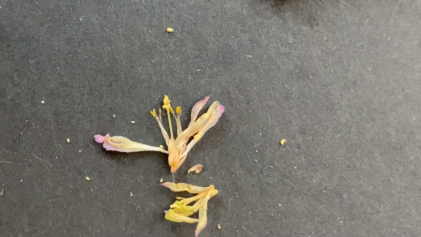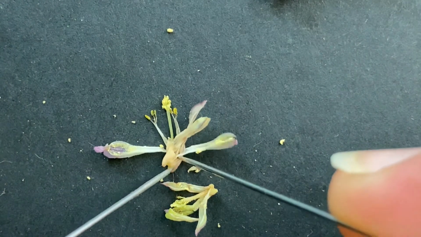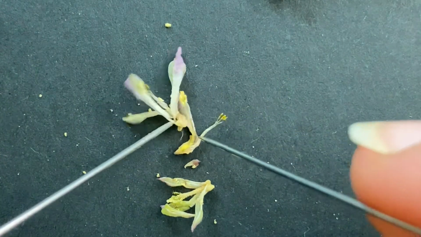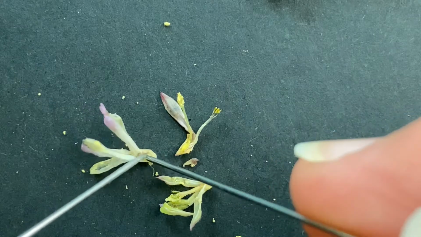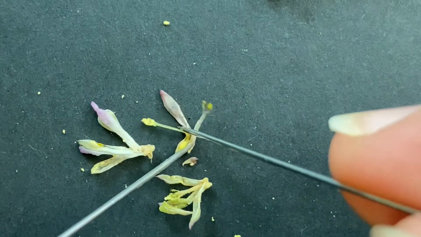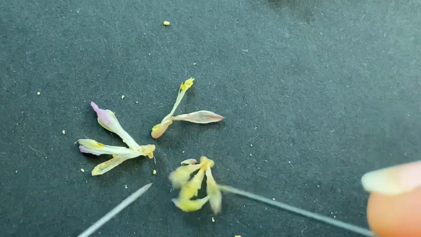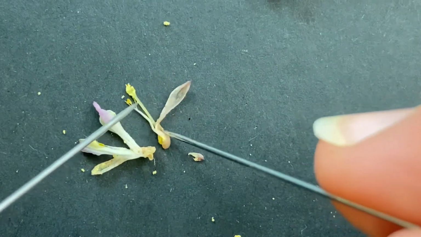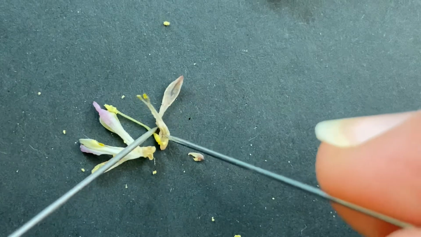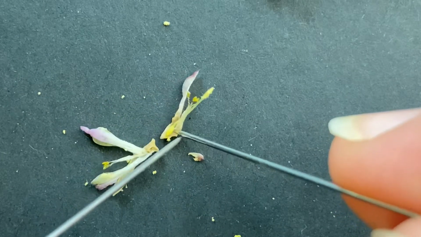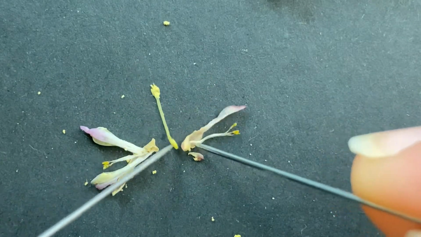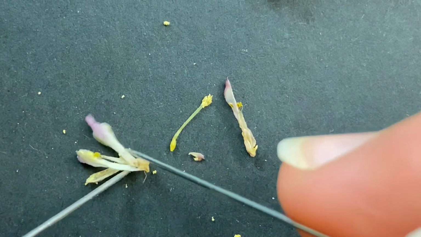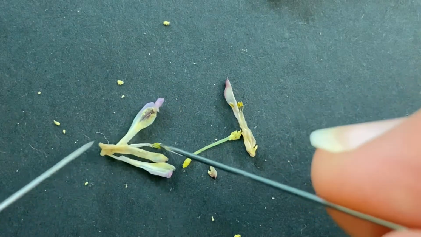Let's see if we can pull it back just a tiny bit and see, or a lot. And see the base of the pistil. That guy's different. There we go. Oh yeah, that is definitely worth seeing. That's really cool. So it's almost yellow right now.